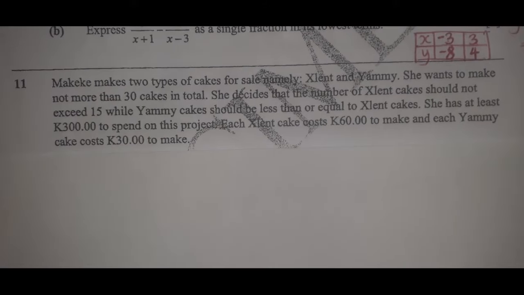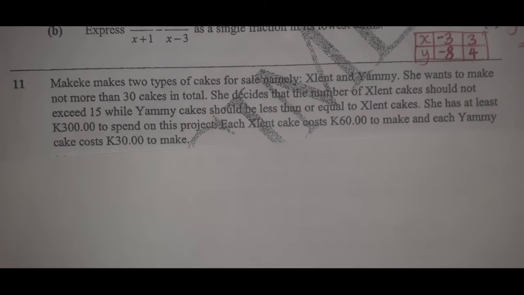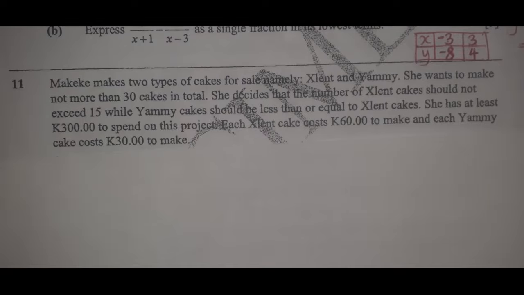Okay, so question 11 reads: Makeke makes 2 types of cakes for sale, excellent and yummy. She wants to make not more than 30 cakes in total.